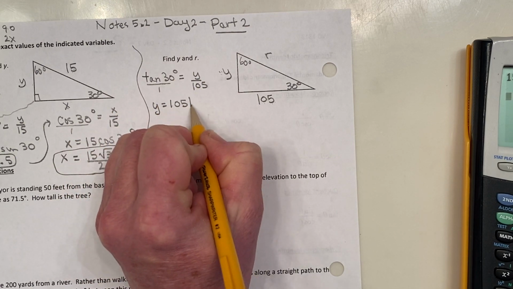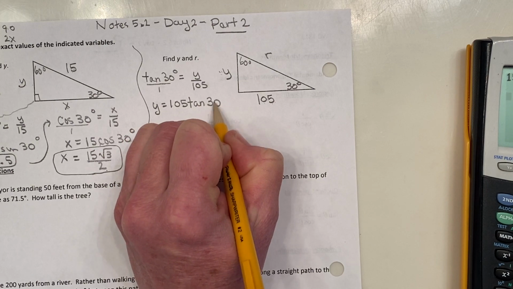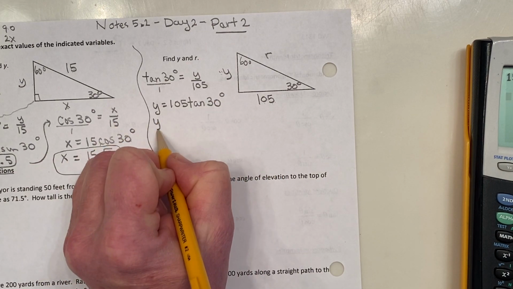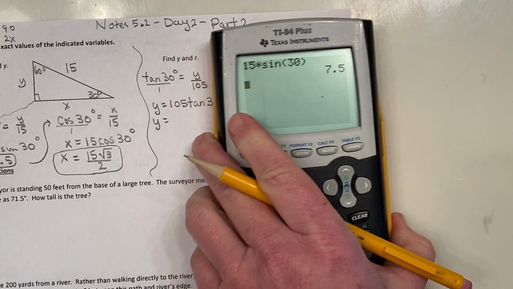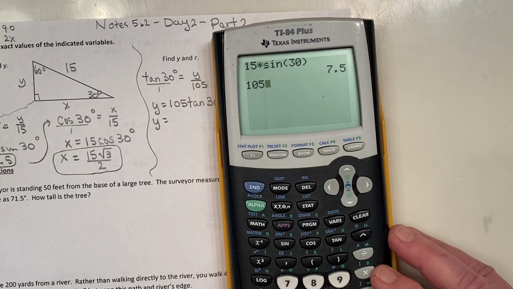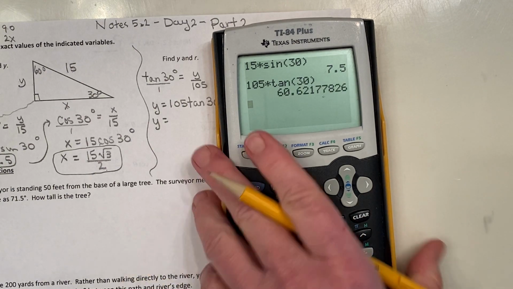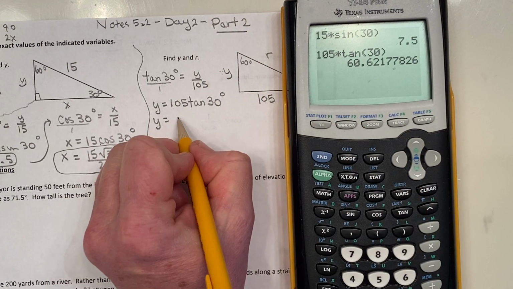Let's multiply both sides by 105. Put 105 up front. I know I can get the tangent of 30 degrees as an exact value from the unit circle if I wanted to, but if I have the use of a calculator, I'm just going to go with that. I believe I was still in degree mode. We'll round to 3 decimal places.